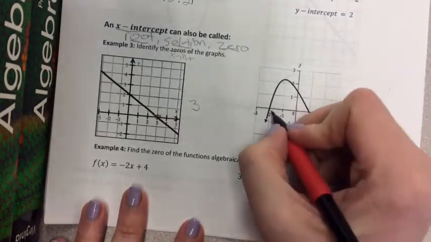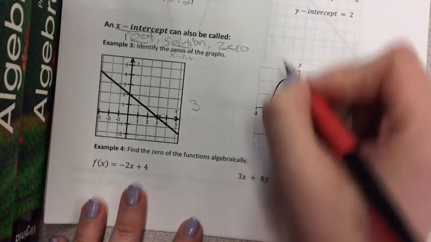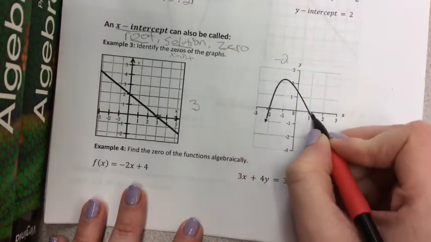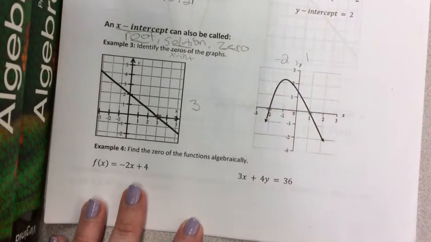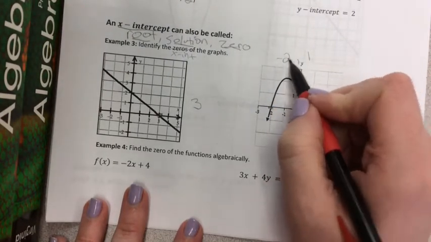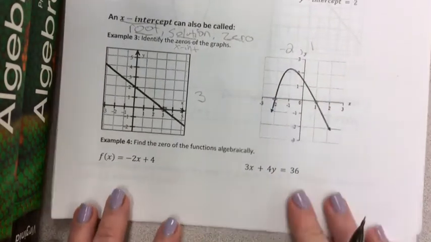Over here, it appears that it crosses the x-axis twice, once at -2 and once at 1. So that means my zeros, or my x-intercepts, are -2 and 1.